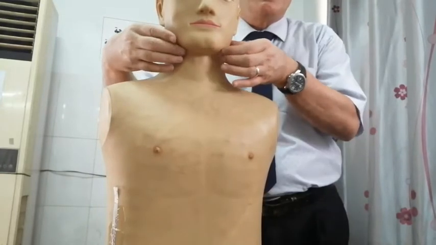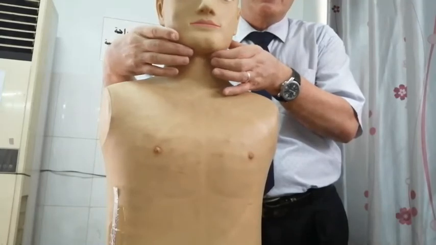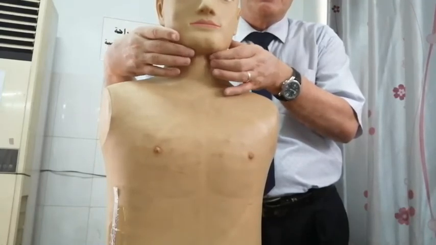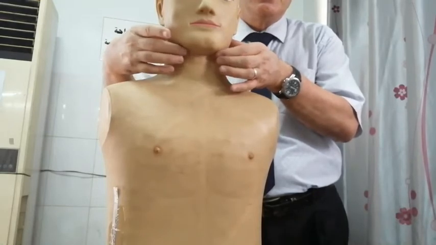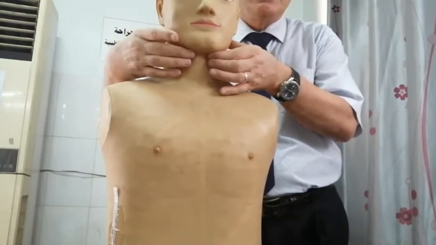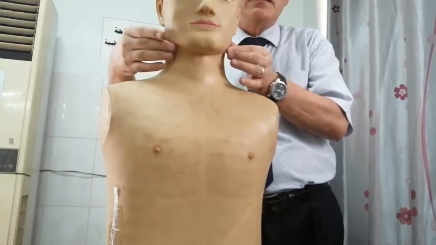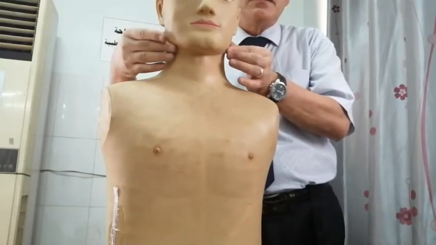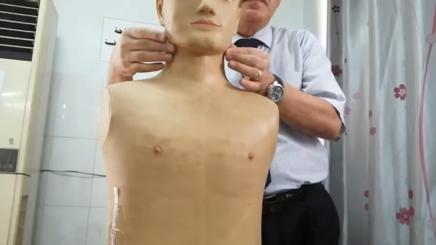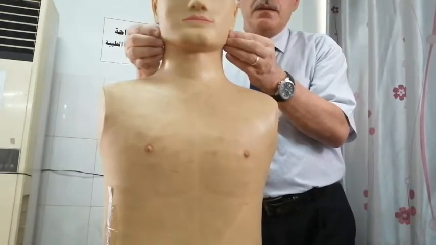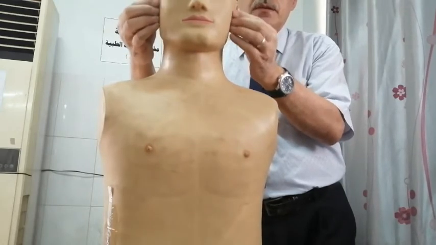Then we have the submandibular nodes, located below the body of the mandible, palpated in a circular way. We have the tonsillar nodes below the angle of the mandible, and we have the pre-auricular lymph nodes.